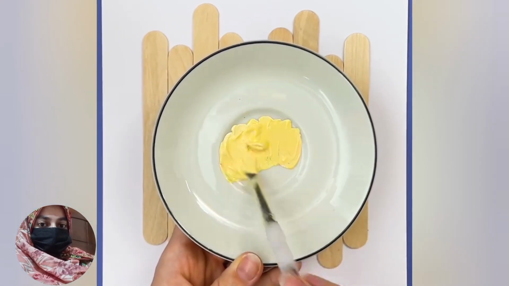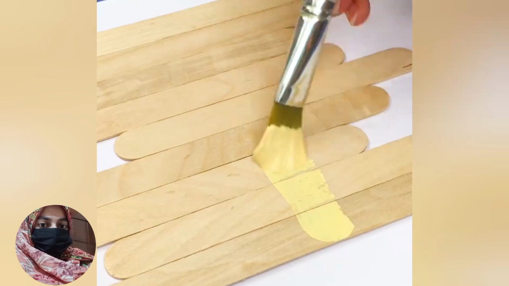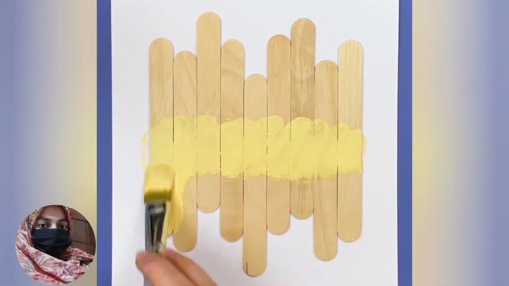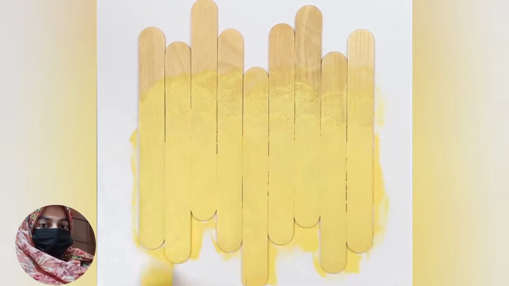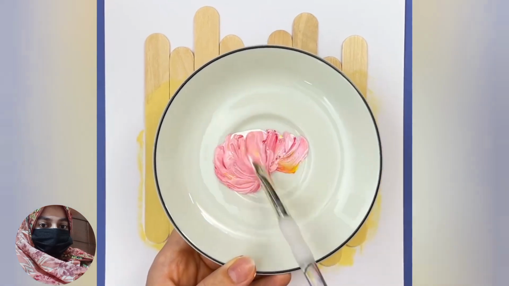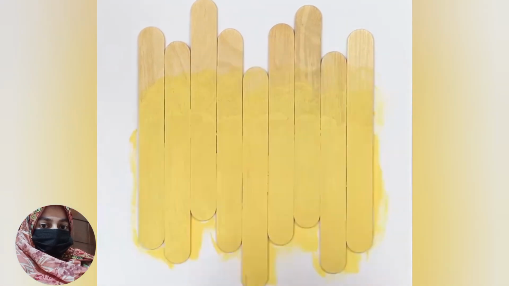Choose an object or scene that can be represented with minimal detail, such as a tree, a simple landscape, an animal outline, or a face. This reduces the need for excessive lines.